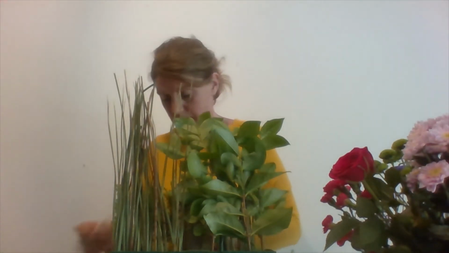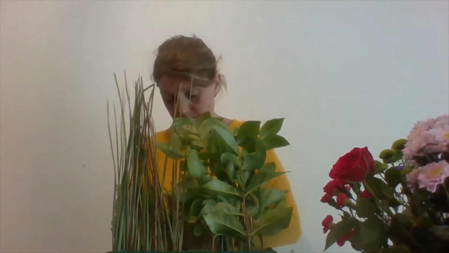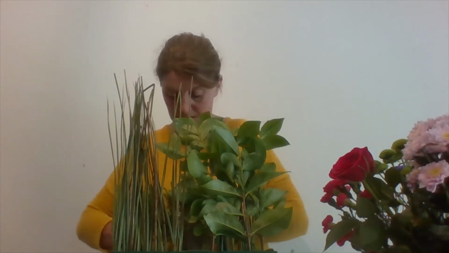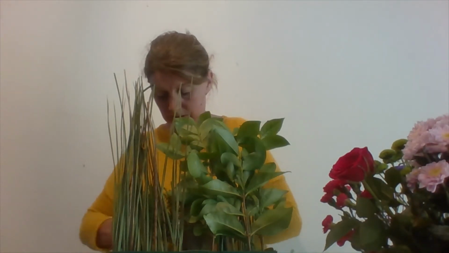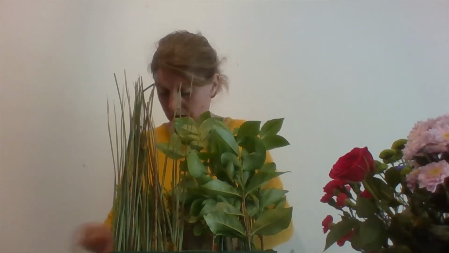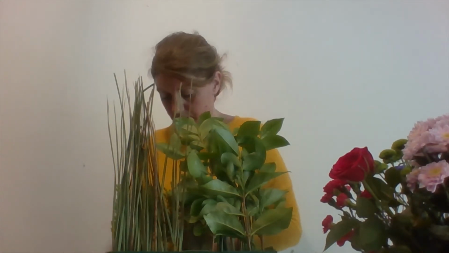Okay, that looks quite nice. I'm going to add another leaf, so I'm going to wire it. Same as I did the last one. And that broke, so we'll do another one.